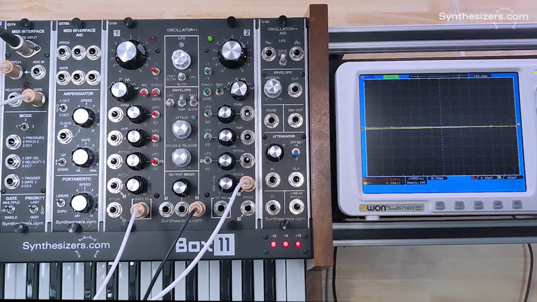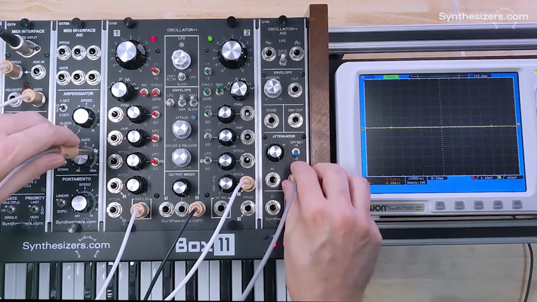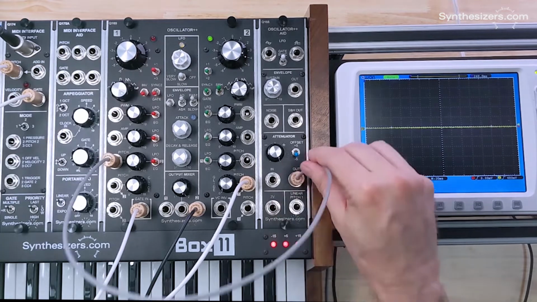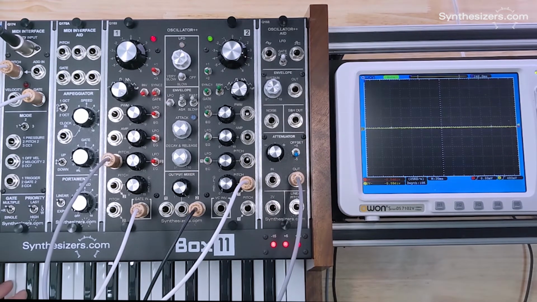Now let's drive this oscillator a little bit lower, and you can see it going slower there. We're just getting 5 volts from the attenuator here. You can get that minus 5 volts anywhere.